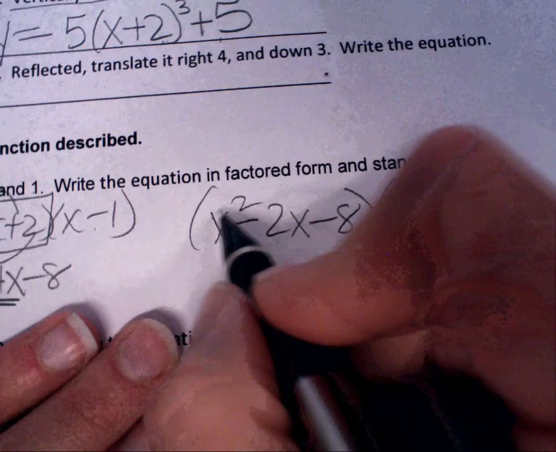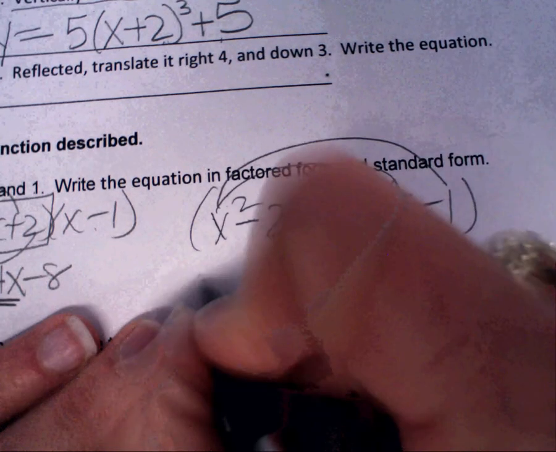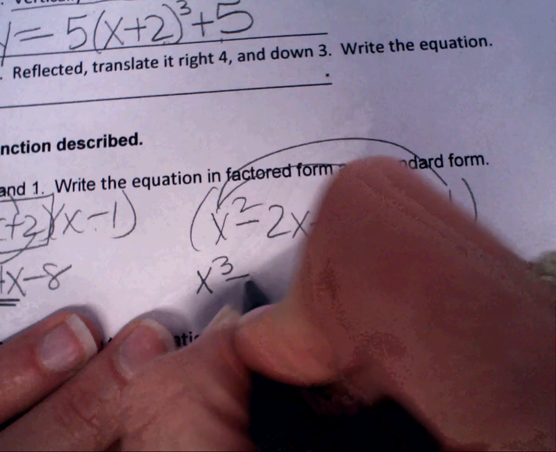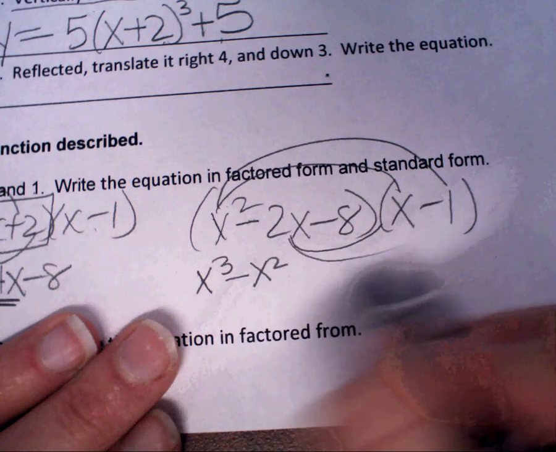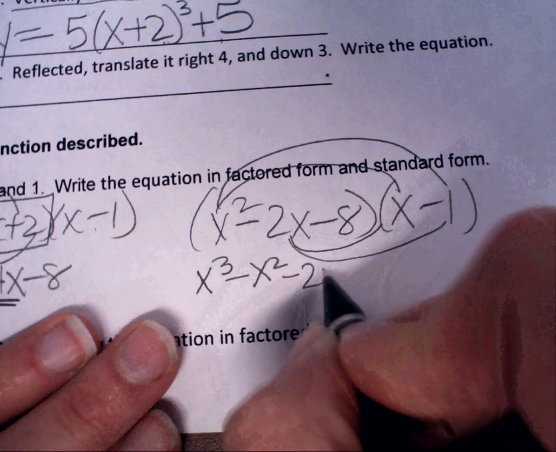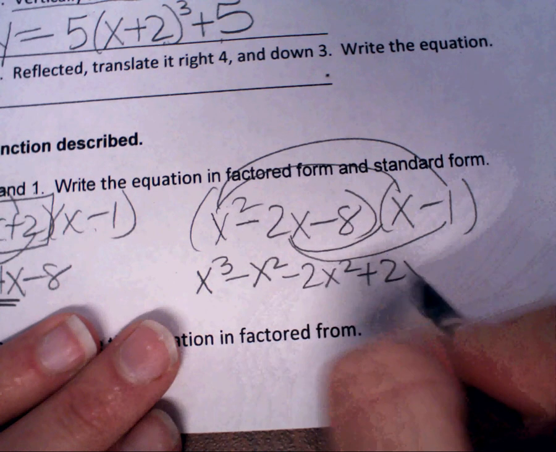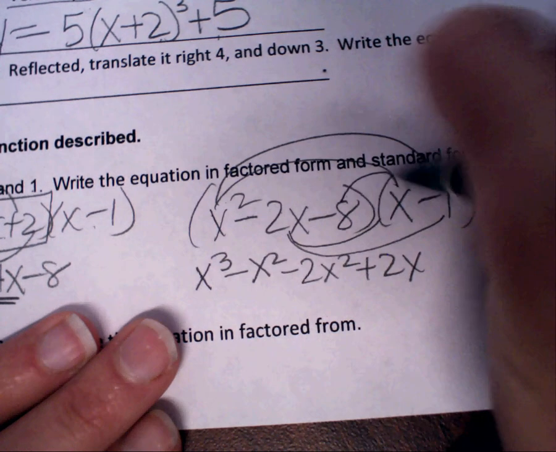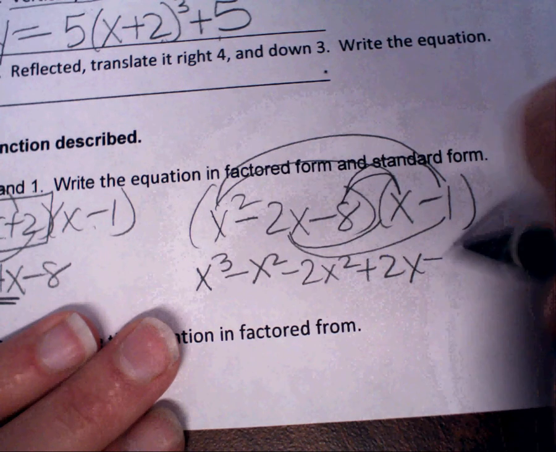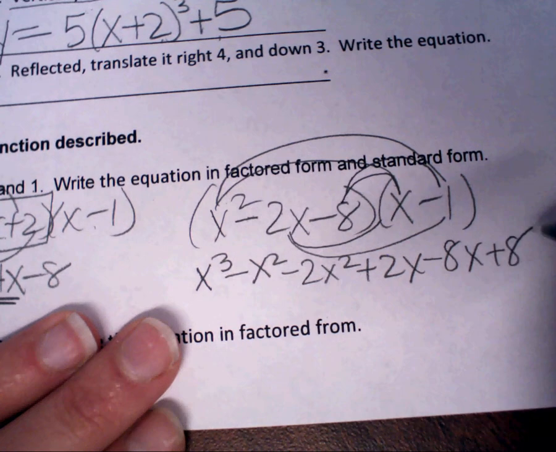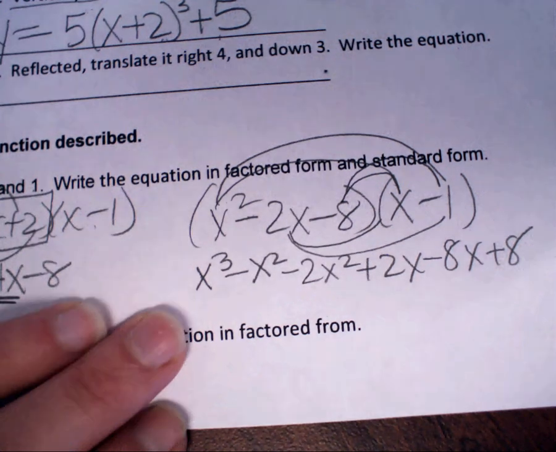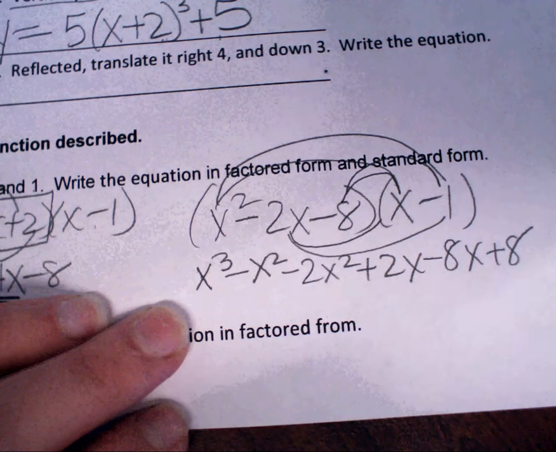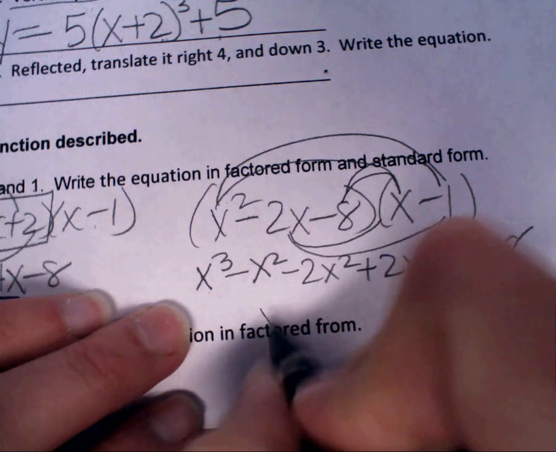And so I'm going to distribute this into that. So x to the third minus x squared. And then negative 2x into that. Negative 2x squared plus 2x. And then negative 8 into that. Negative 8x plus 8. I know it's kind of long. It's just a lot of multiplying. A lot of multiplication.